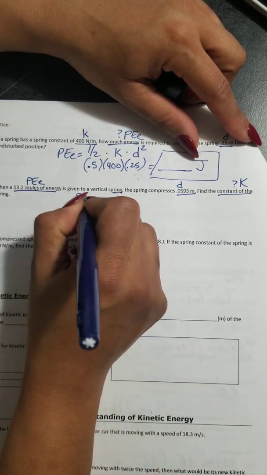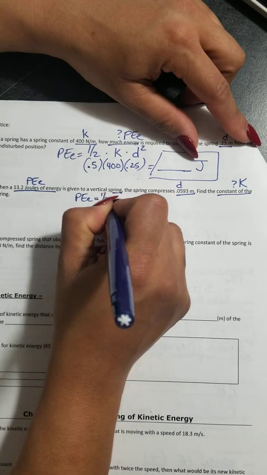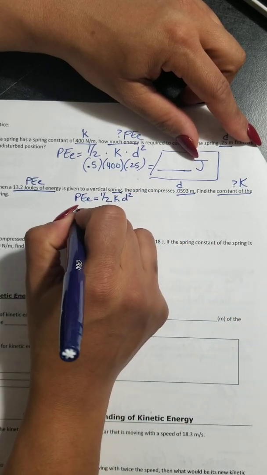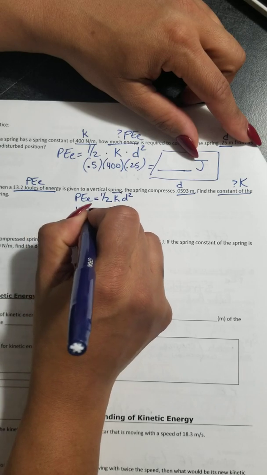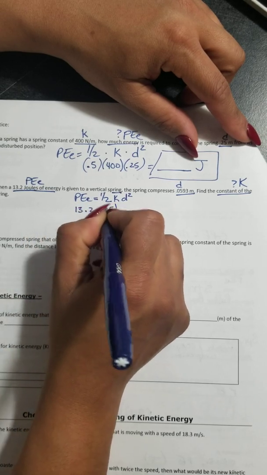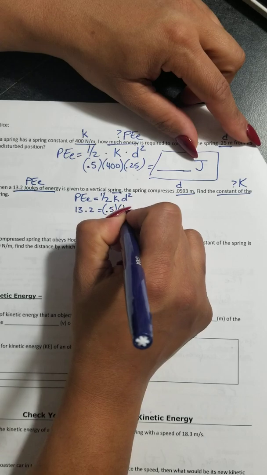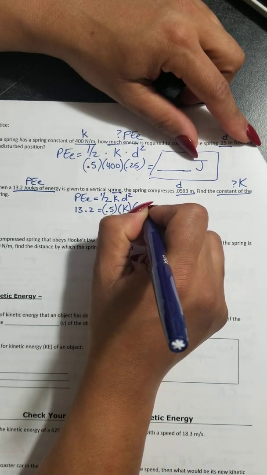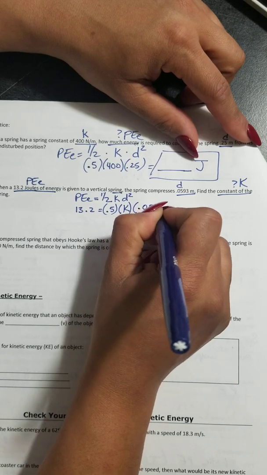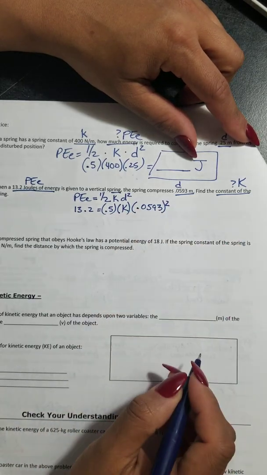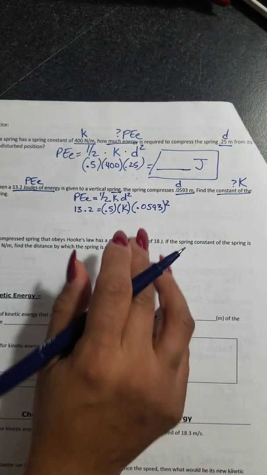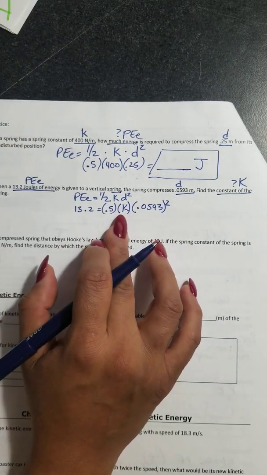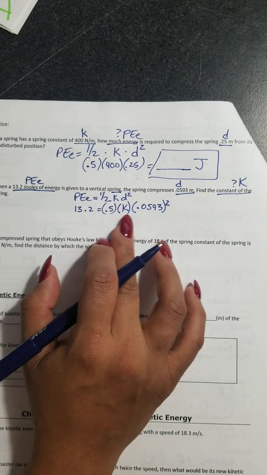So PEE equals 1/2 K d squared. Let's go ahead and fill in the numbers now. 13.2 equals 0.5 times K, which is what I'm looking for, times the distance, 0.0593 squared. So let's go ahead and square that number, and we're going to do our math so that way we can isolate and look for the K value by itself.